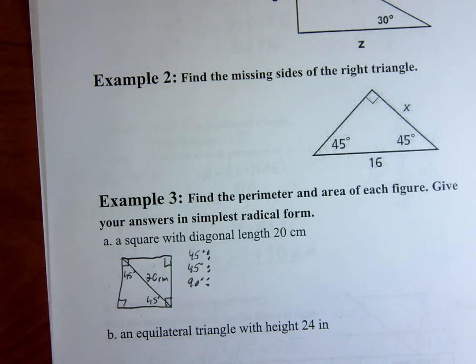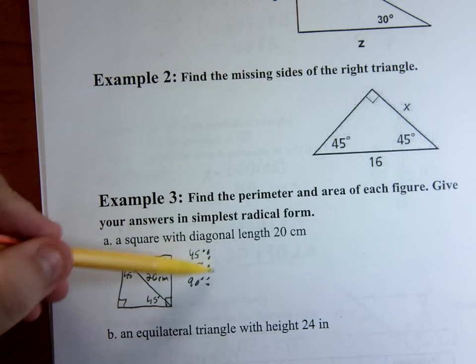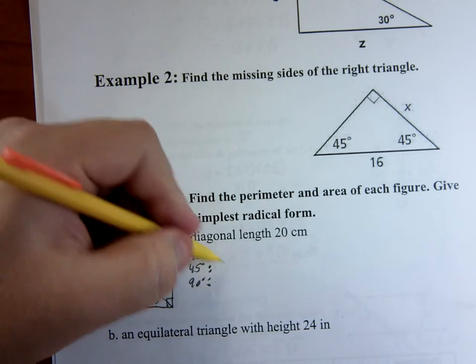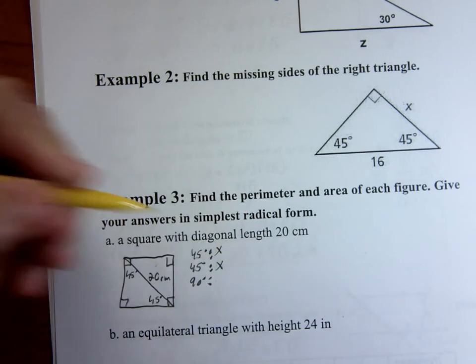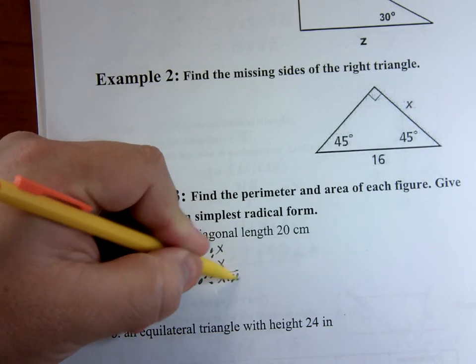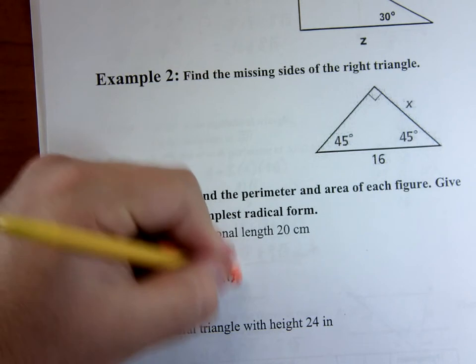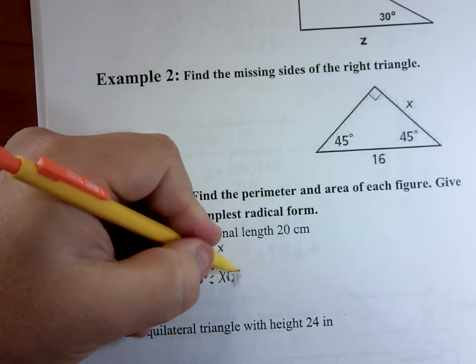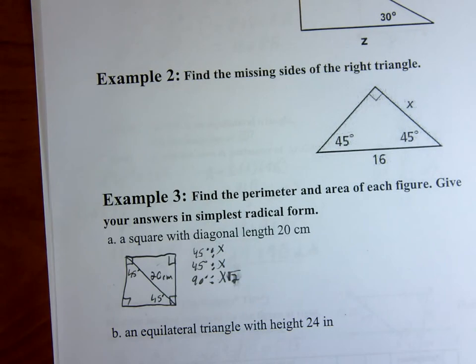Yes, ma'am. Yeah, close, but give me the ratios using the variables though. What are each of the ratios that go here by variable? x. Next one's x, and last one x square root of 2. Okay, those are the ratios for every single 45, 45, 90 you ever do. Those will be your ratios.